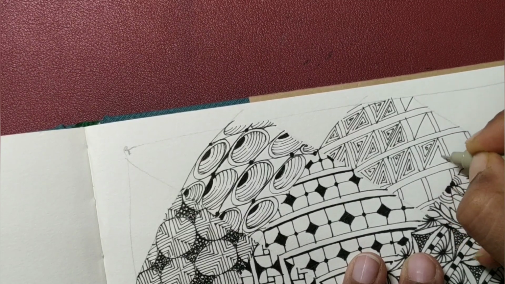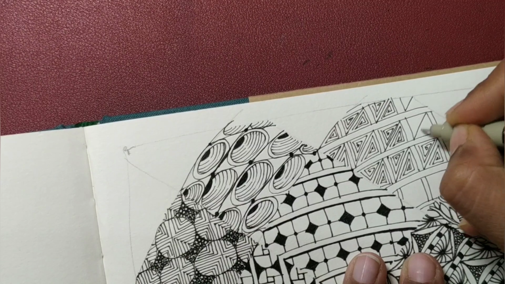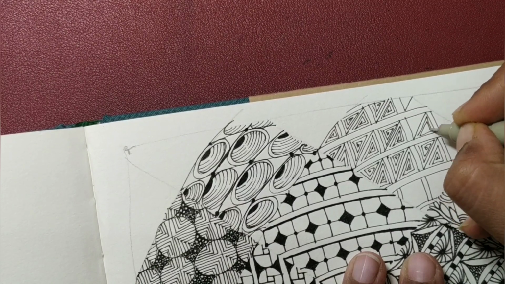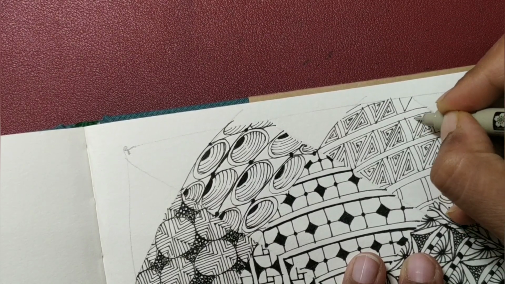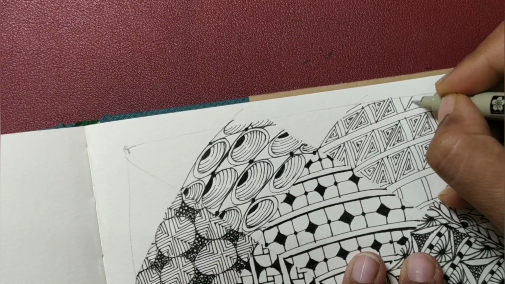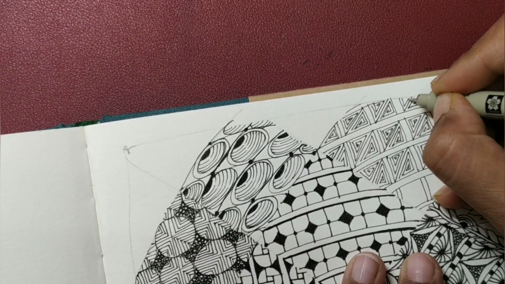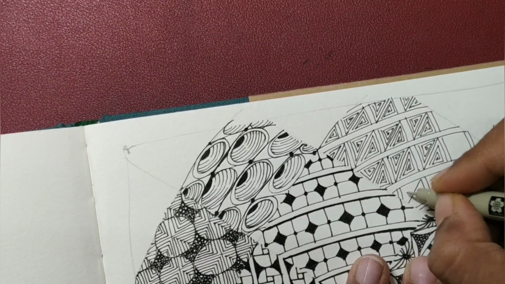So a mingle is another Zentangle original, originally drawn in a square. However, you can always adapt it to any shape, right?